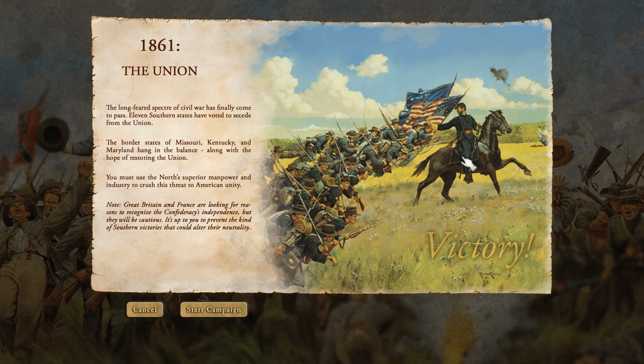Right now, scoring is going to be based on this: if you play the Union side, you get 5 victory points for each Confederate city you occupy. You get 15 victory points if you occupy Richmond. You get 5 victory points for each major battle victory. And you get 10 victory points for each major event that you play.